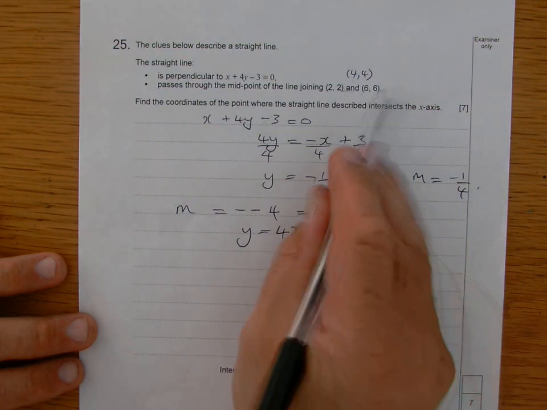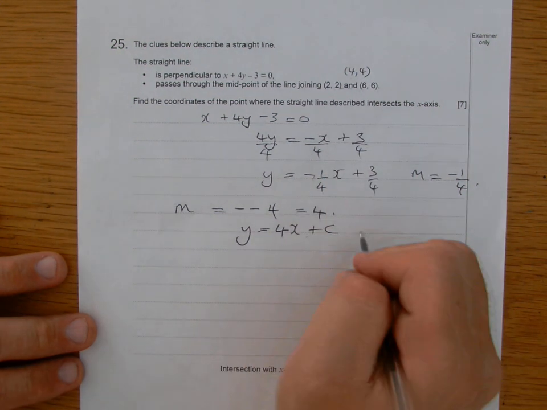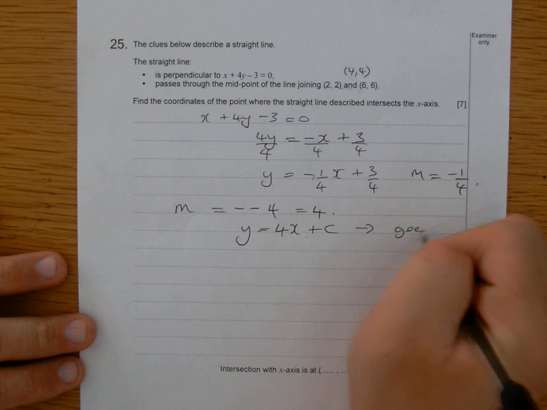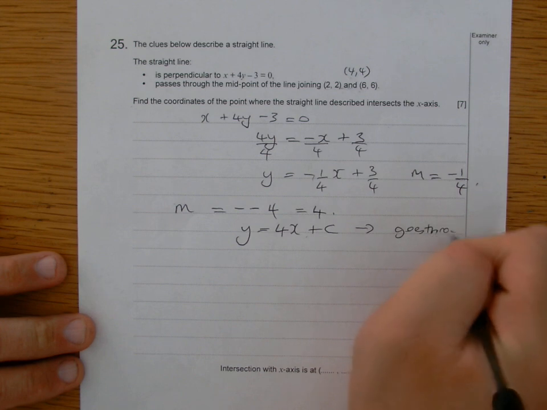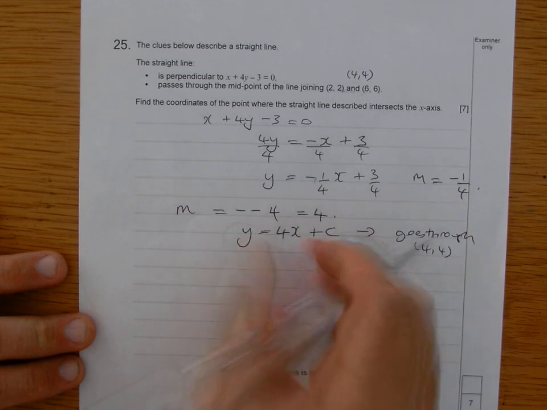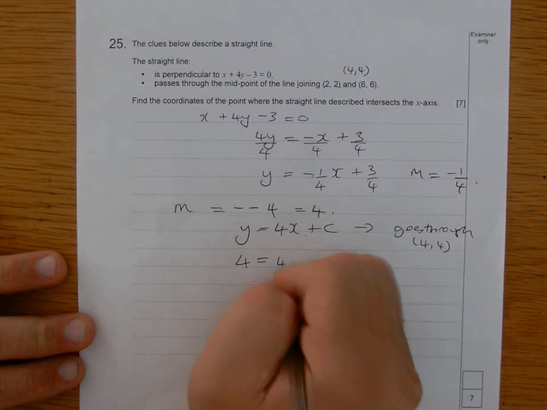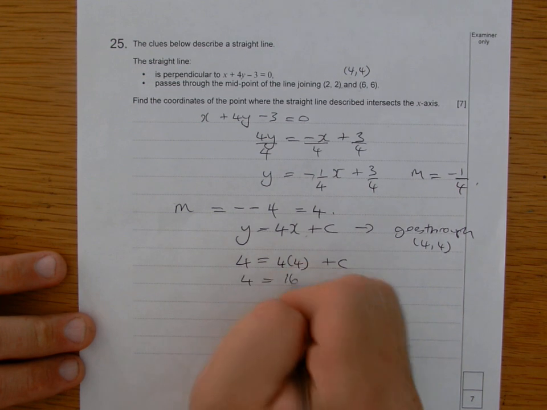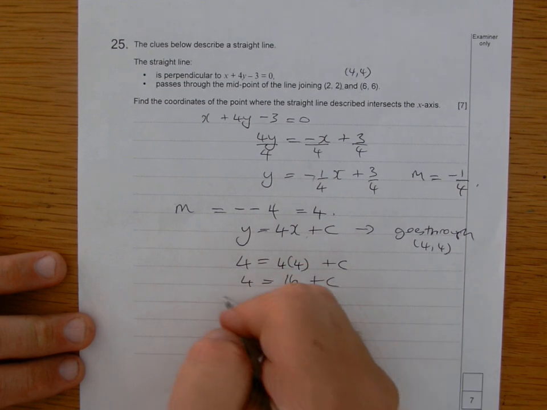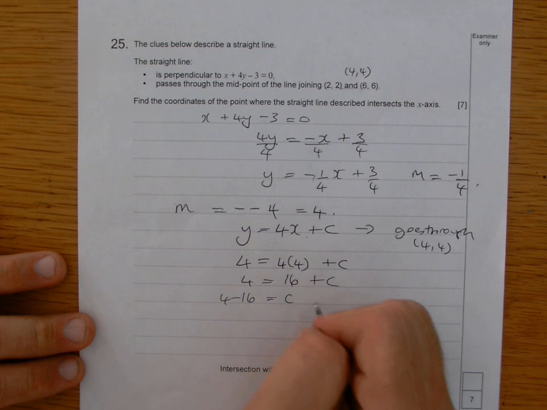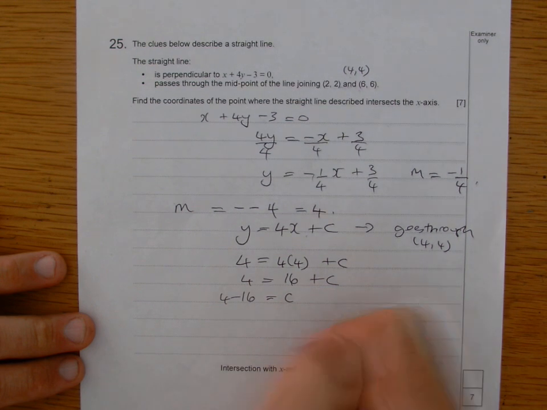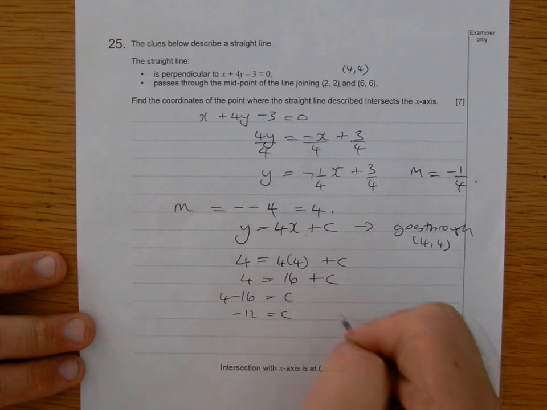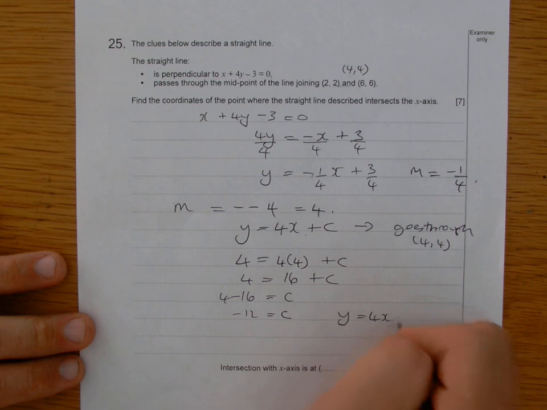And all you need to do now is appreciate that if it goes through 4, 4, then that coordinate will satisfy this. We can substitute it in. So y is 4, x is 4, plus c. So we'll have 16 there, plus c, and then take it over, so we get c to be minus 12. Okay? So that means we've got y equals 4x minus 12.